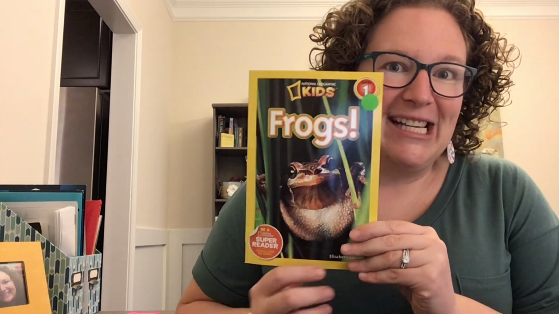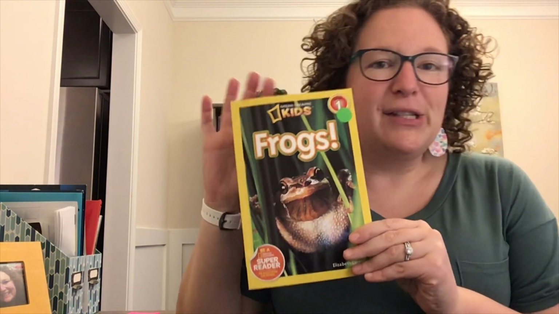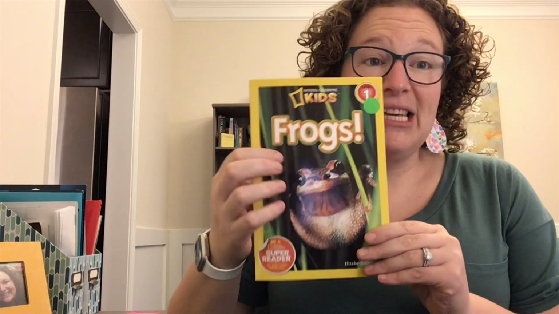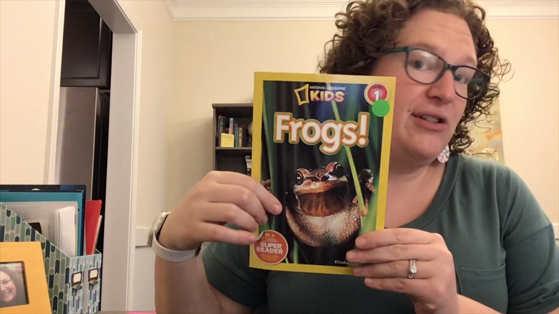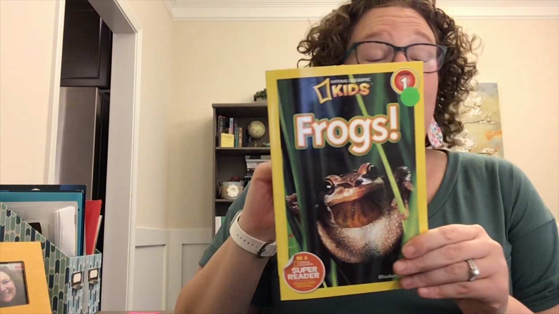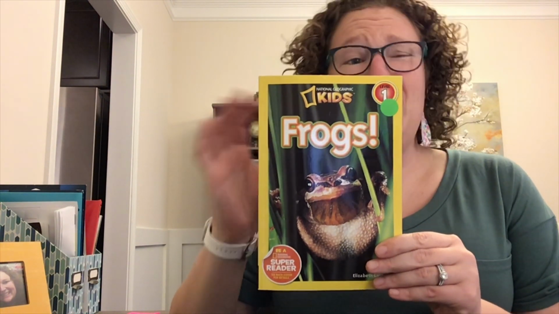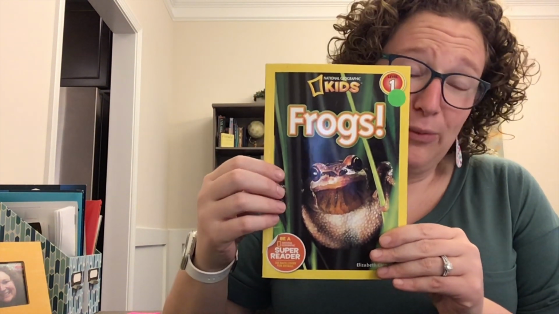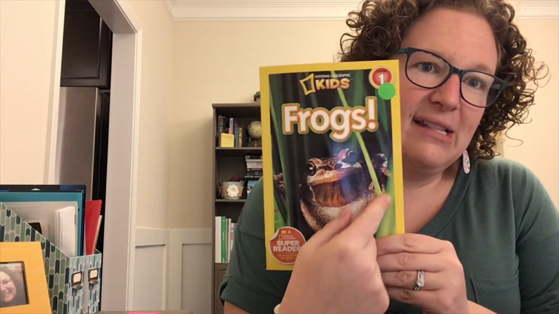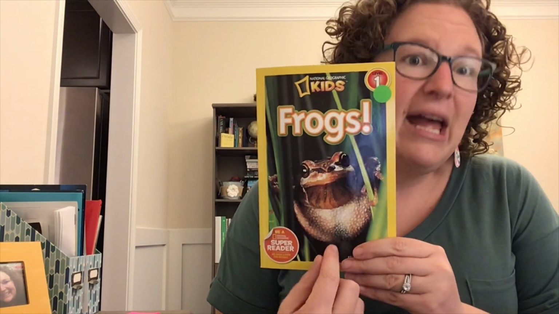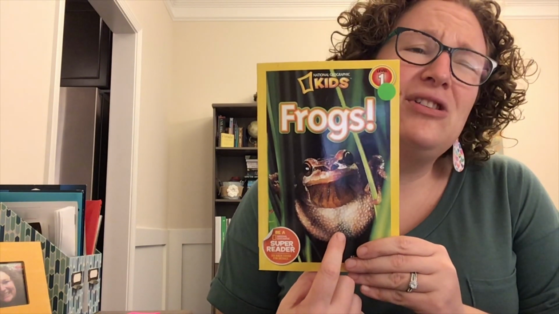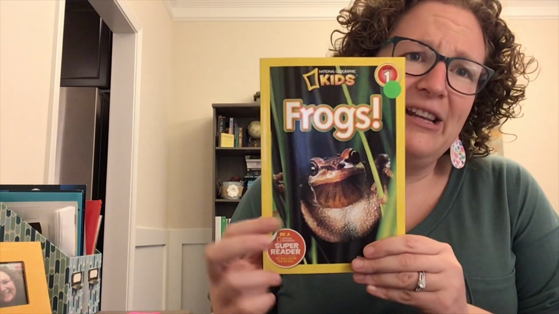And then we're going to start with our book. So our whole lesson today is going to be on frogs. And I have something fun for us to do at the end about frogs. So we're going to read this nonfiction text or informational text about frogs. And I know that it's a nonfiction text because of many things. The first thing is really obvious. Right here on the cover, there is a picture of a frog, and it's a photograph. And usually if there's photographs, we know that it is a nonfiction text.